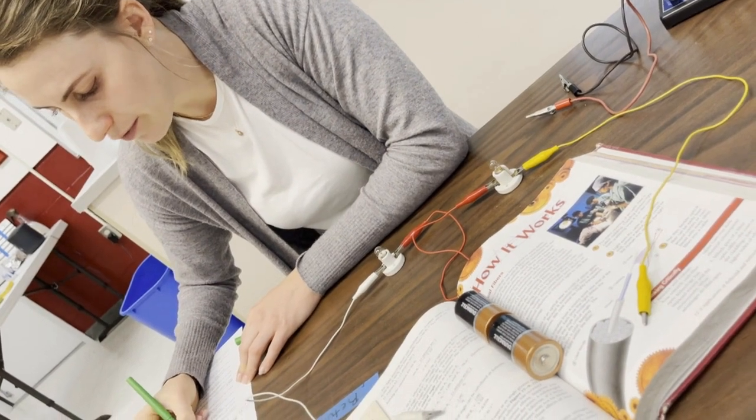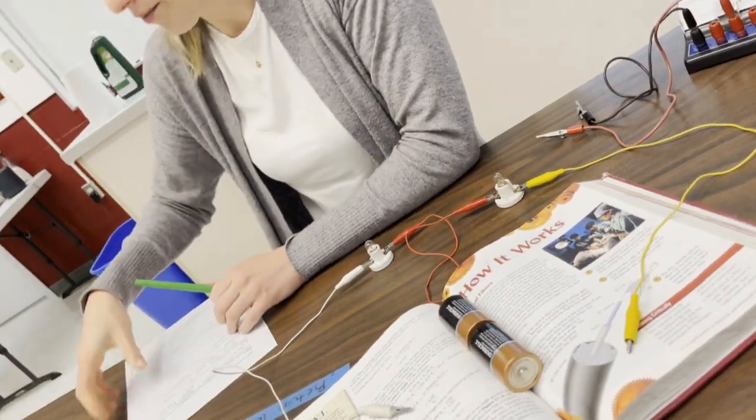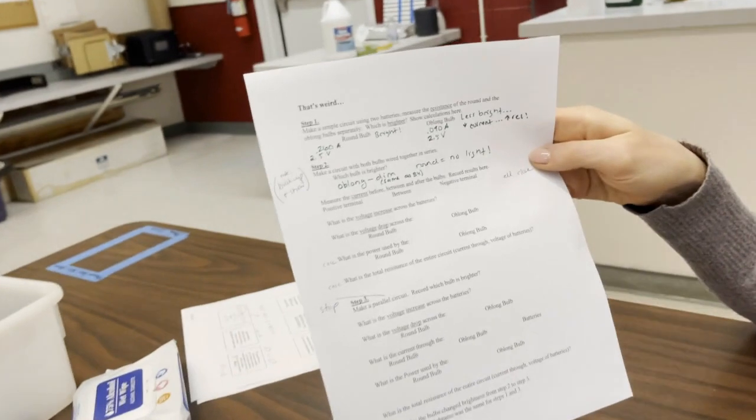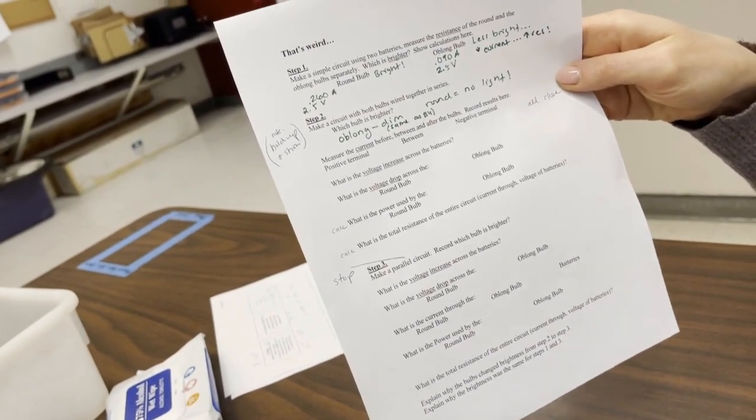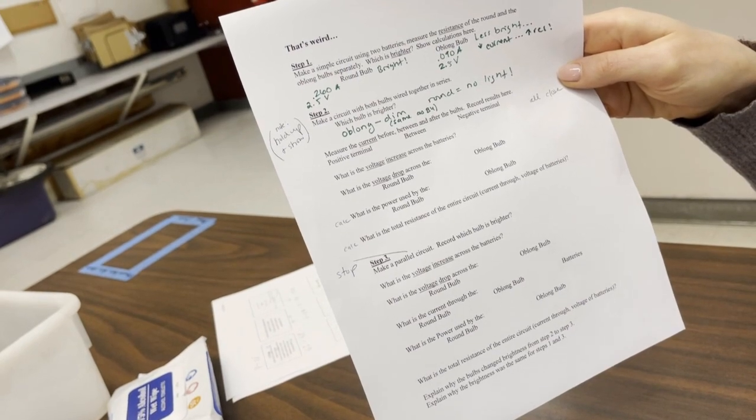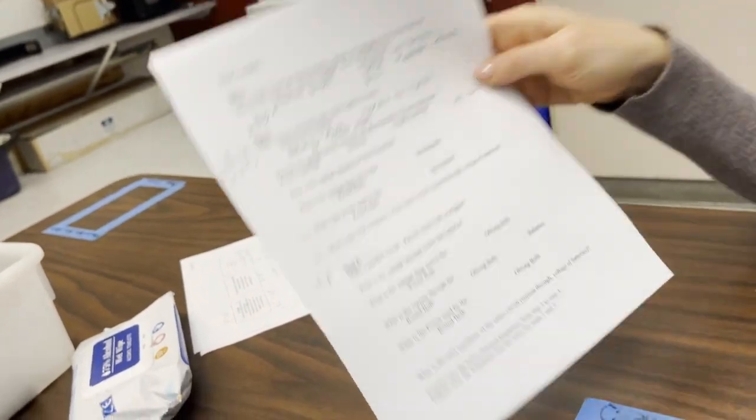I'm going to say same as before, just so I make a note. Okay, what do we do next? Measure the current before, between, and after the bulbs. Record results here.